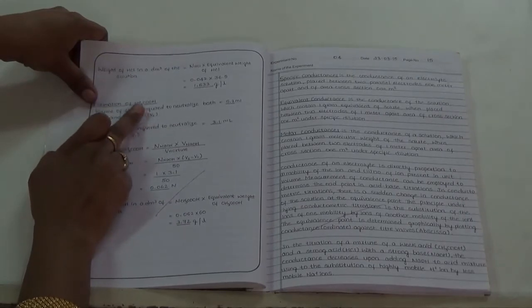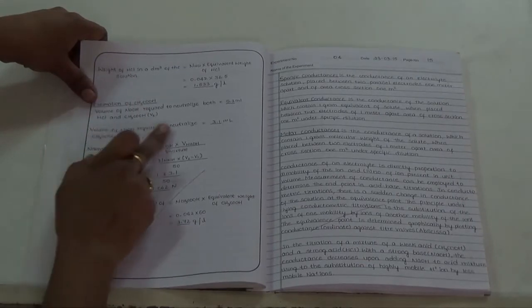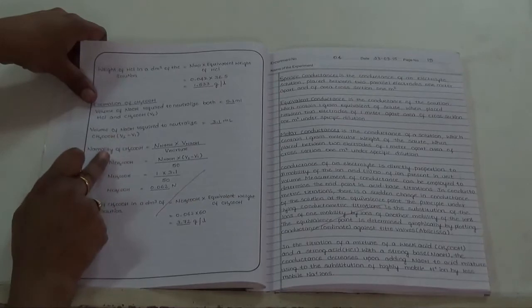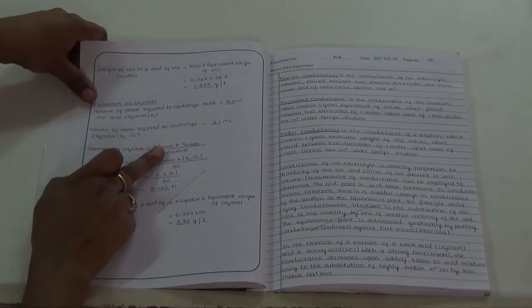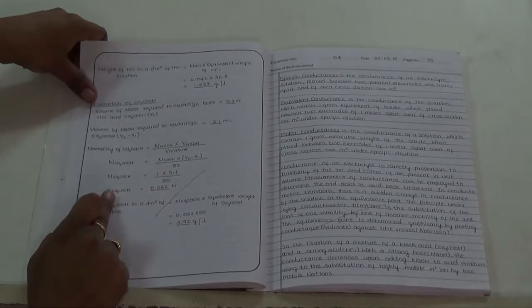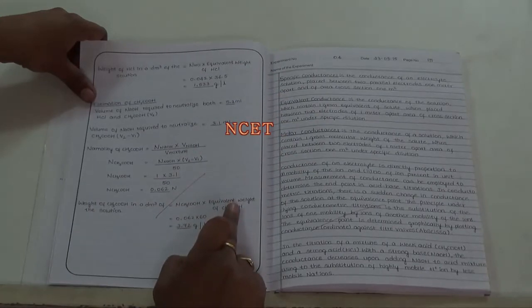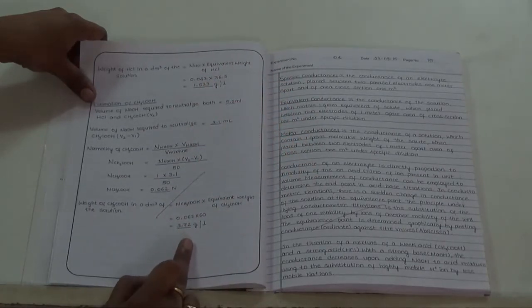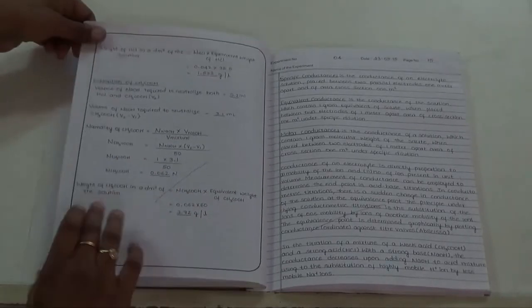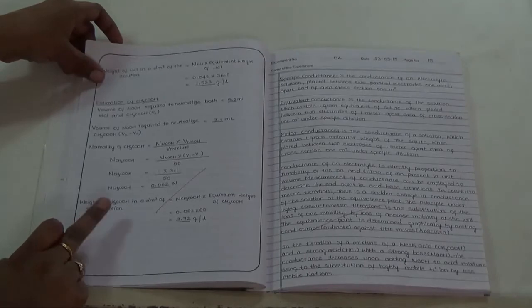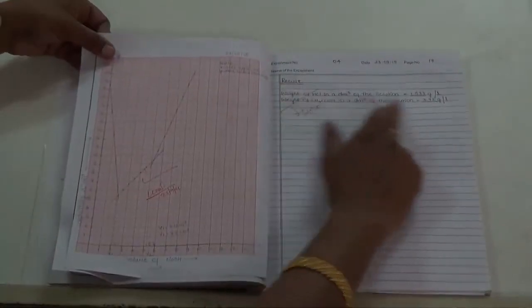To estimate the acetic acid, first we have to calculate the volume of NaOH required to neutralize acetic acid, that is V2 minus V1. Here the normality of acetic acid is calculated using this equation. After calculating the normality of acetic acid, the weight of acetic acid is calculated using the normality of acetic acid and the equivalent weight of acetic acid. Finally, we get the weight of acetic acid present in 1 liter. In this experiment, we find the weight of HCl present in 1 liter as well as the weight of acetic acid present in 1 liter. And finally, we write the result at the end.